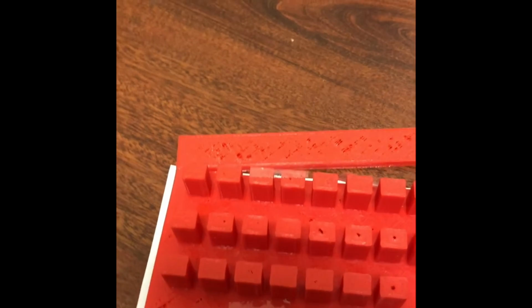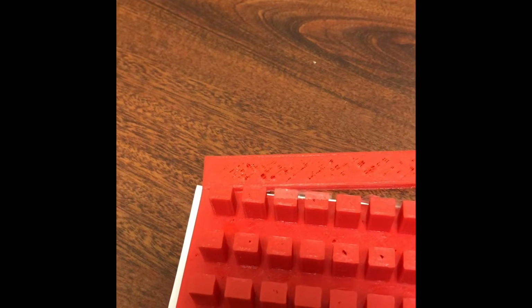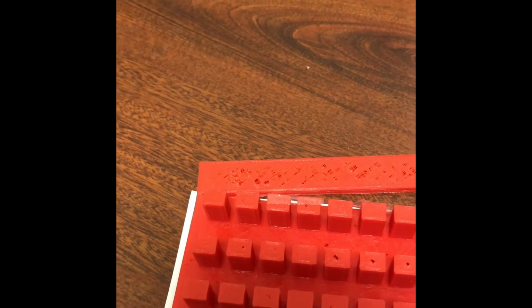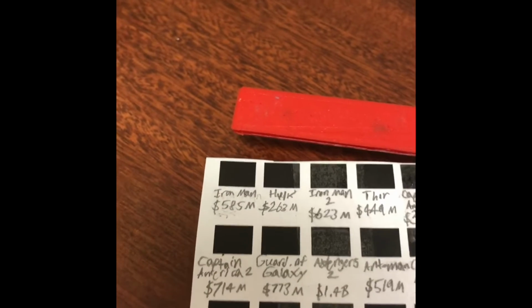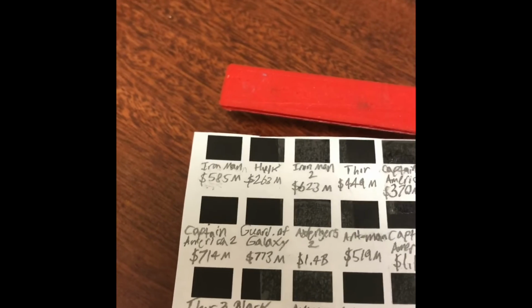As you can see, each bar is minimally small. There isn't a lot of space to put stuff on there. So, this is where the backside comes in. This shows the name of each movie, along with how much it made in millions or billions.